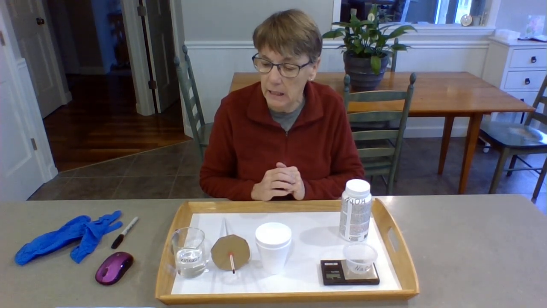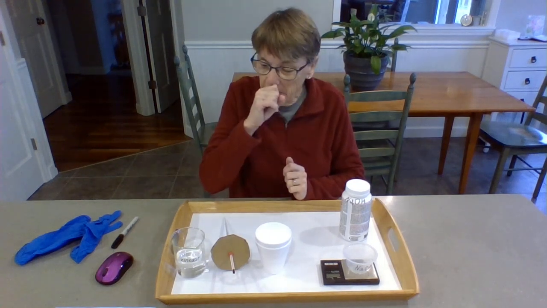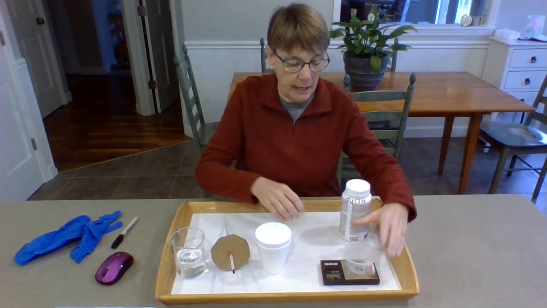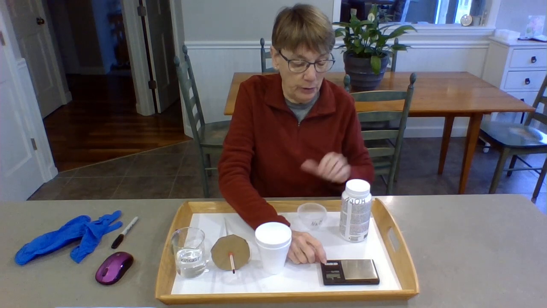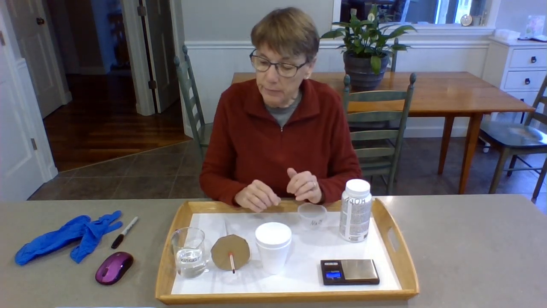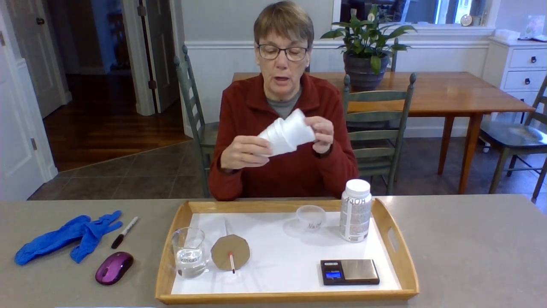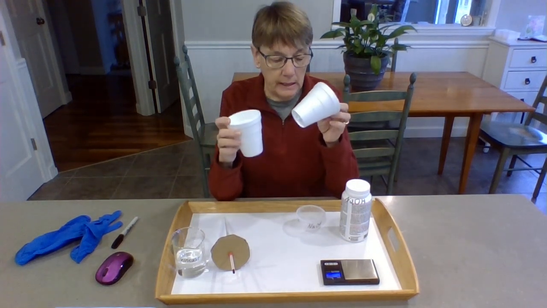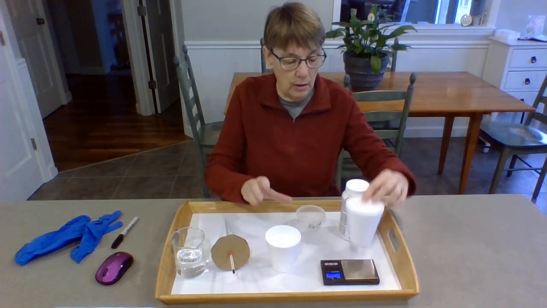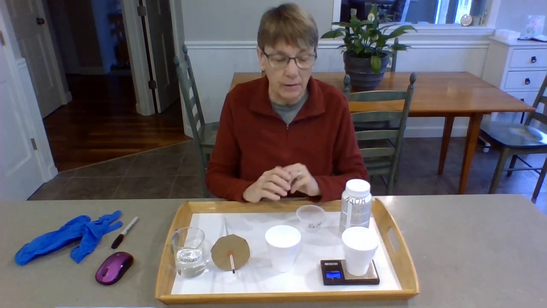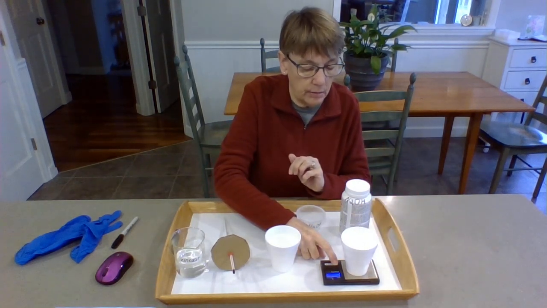So the first thing we're going to do is turn on the mass scale. I've got a scale just like we use in class. I'm going to turn it on. And this is my calorimeter, 2 styrofoam cups nested together. I'm going to take the top one out, put it on the scale, and tare it.